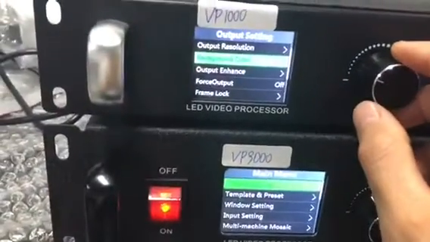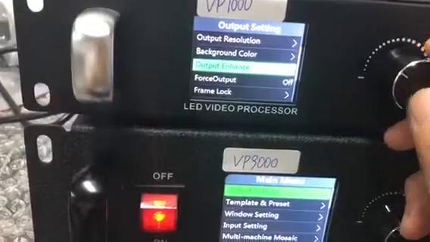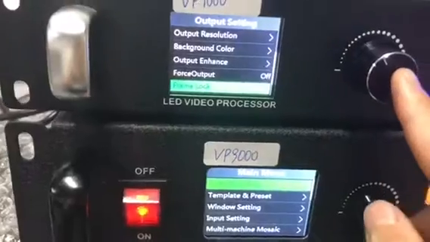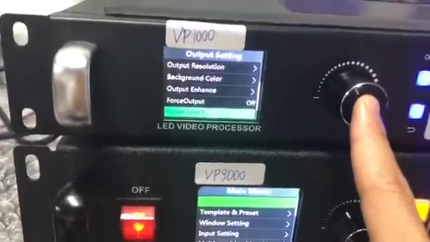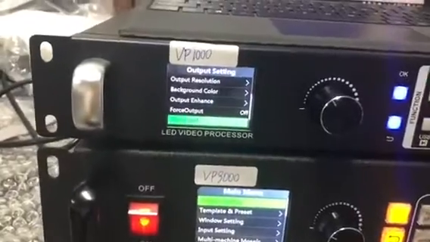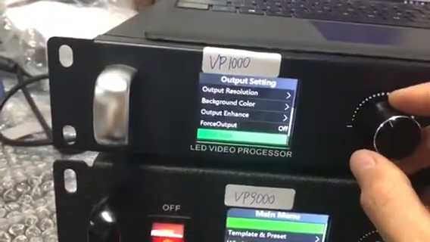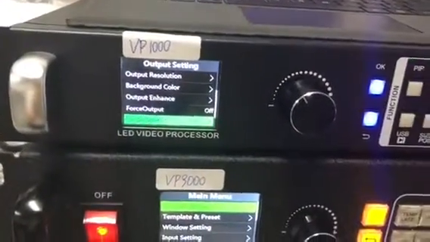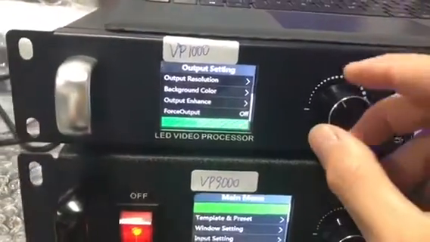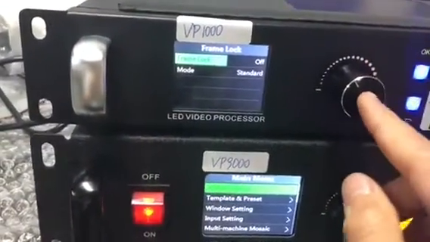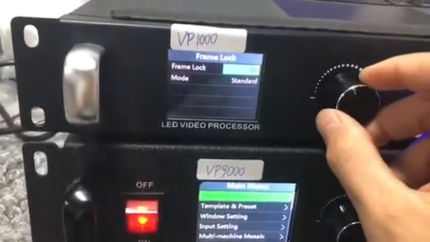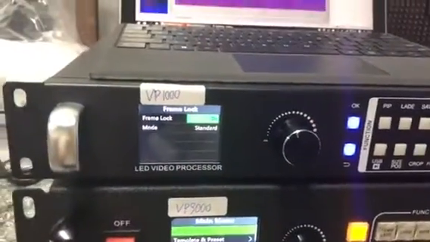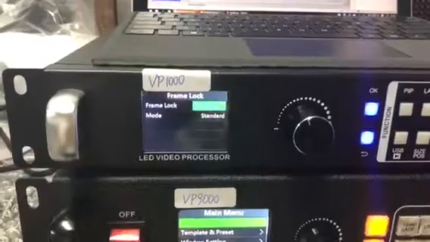Then let's check here: the background color, output enhance, force output, and frame lock. This one is very important. Frame lock: when you do the sending card setting, you have to set every sending card to 60 FPS. Then you can click here to switch on the frame lock. Then all the screens will be synchronized.